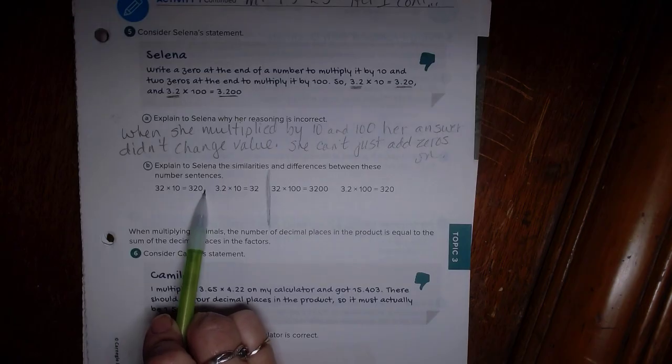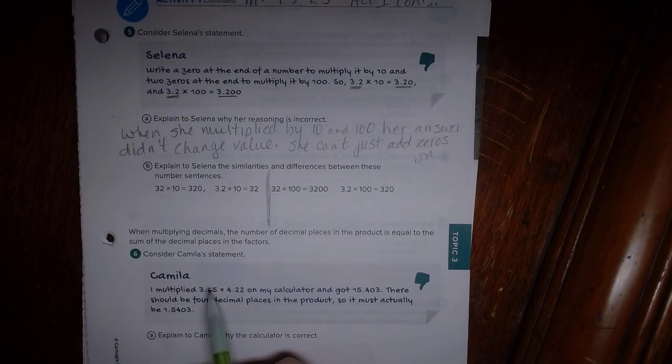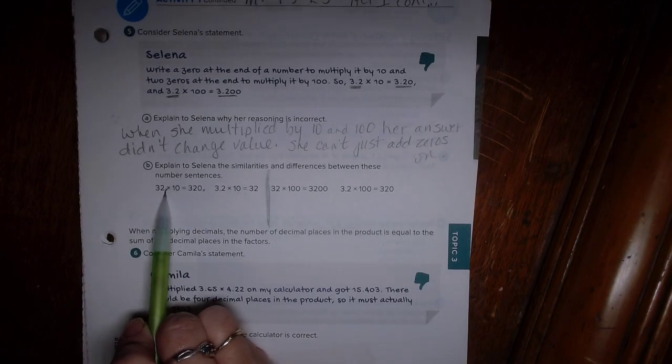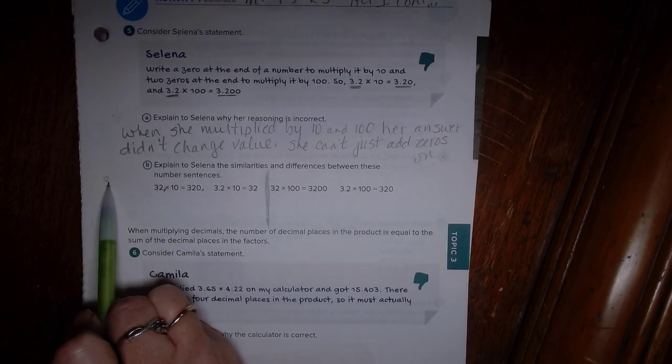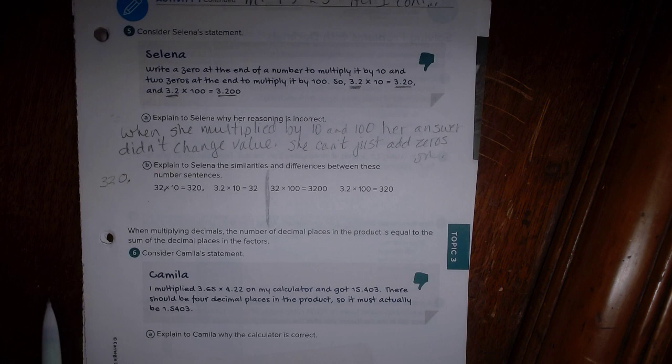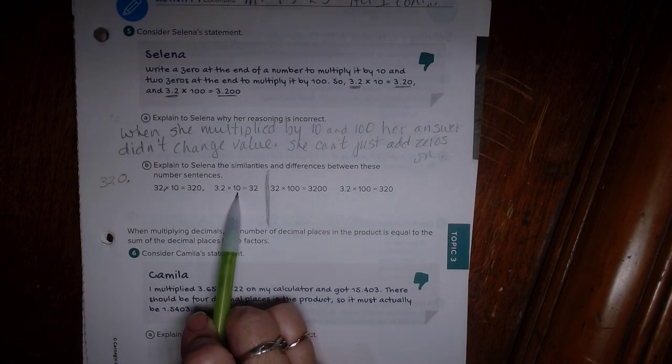Right now, the decimal point is right here at the end. And in the beginning here, our decimal point is here. So when we multiplied by 10, our decimal point seems to have shifted over and ends up with a zero behind it, a decimal behind the zero. Does that happen here?